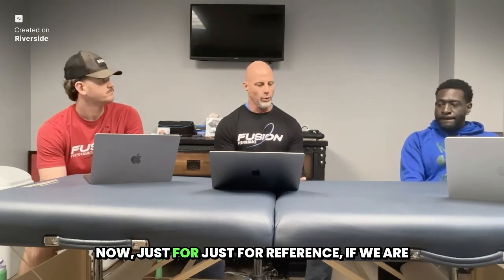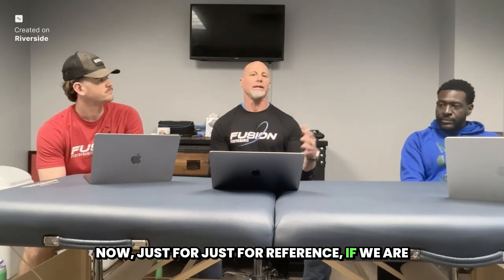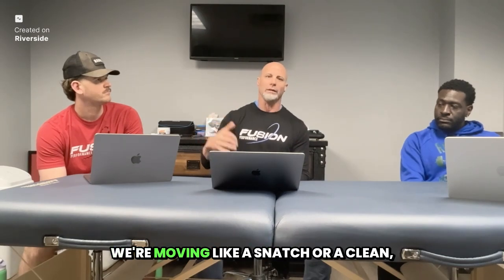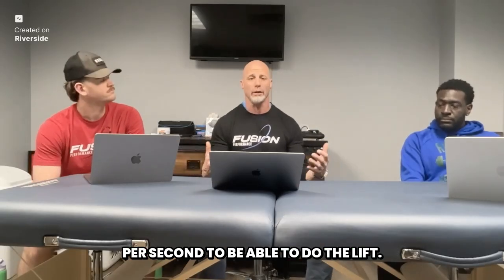Just for reference, if we are lifting something heavy, we are going to be moving slower, 0.5 to 0.65. And if we're moving something fast, like throwing a baseball, up to 35 meters per second. If we're moving a snatch or a clean, we've got to move over 1.3 to 1.5 meters per second to be able to do the lift.